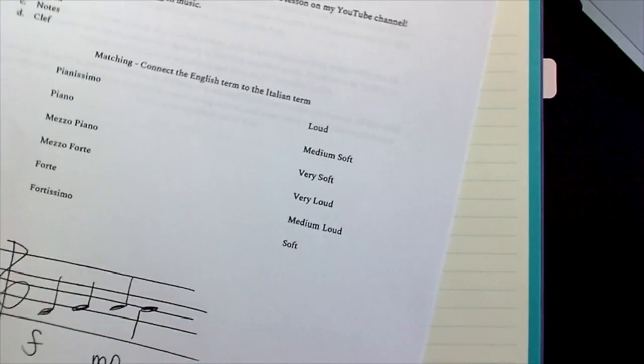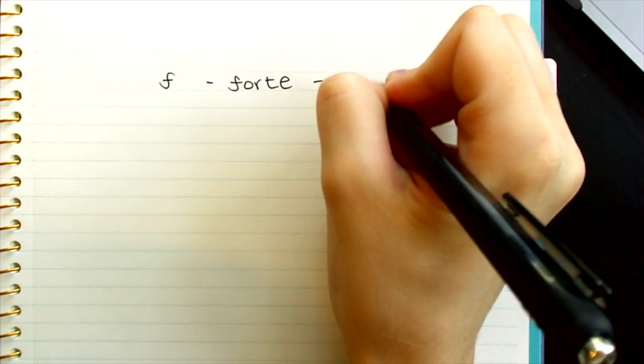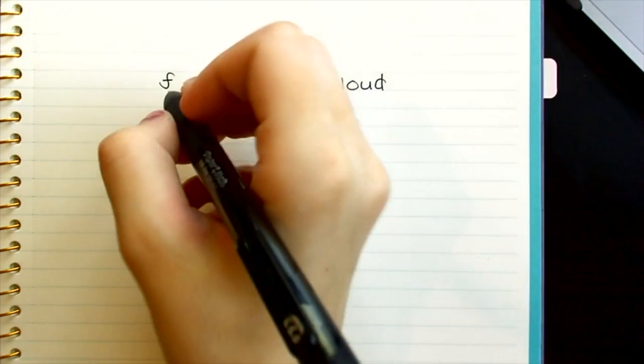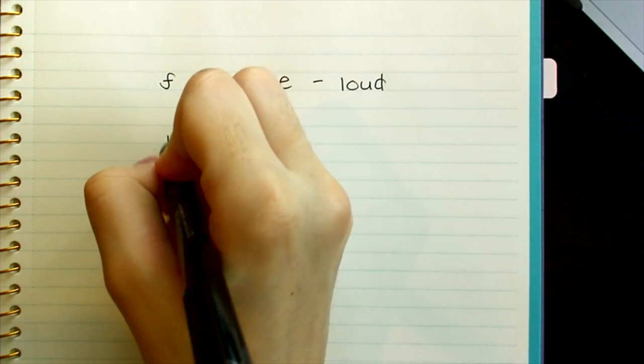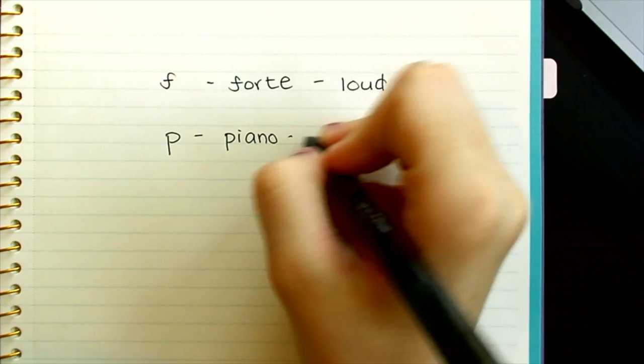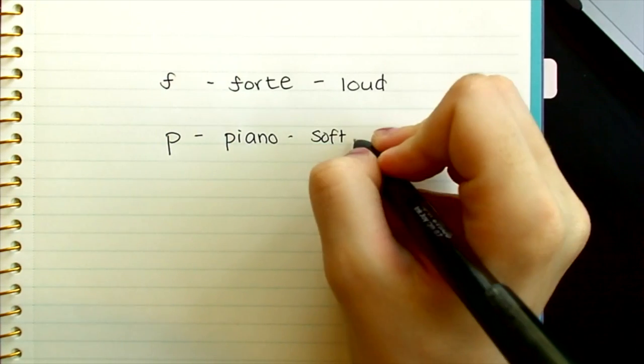Let's talk about what those symbols actually mean. So, our two basic dynamics are F, which means forte, that's the Italian word, meaning loud or strong. You hear some people say that phrase, that's not my forte, meaning that's not my strength. A strong sound would be a loud sound. And then we have P, which stands for piano, meaning soft or quiet.